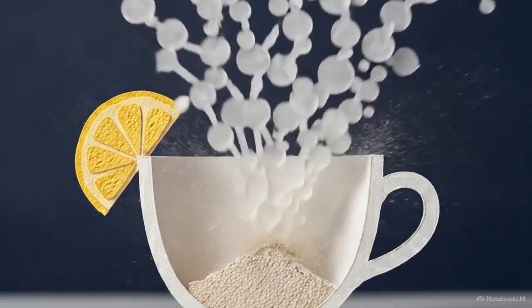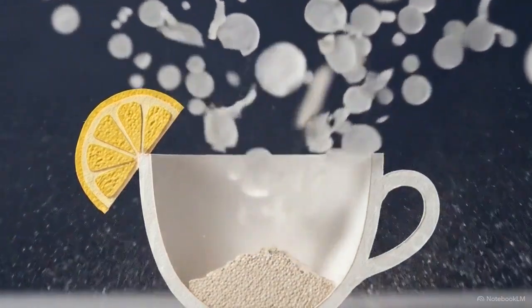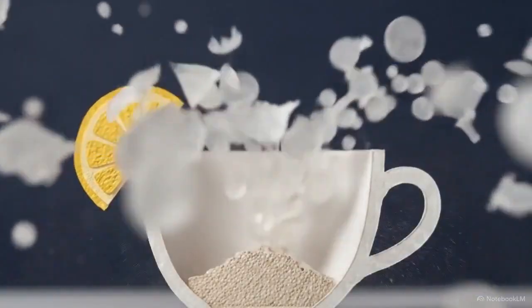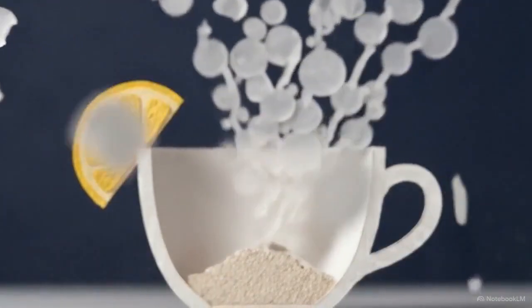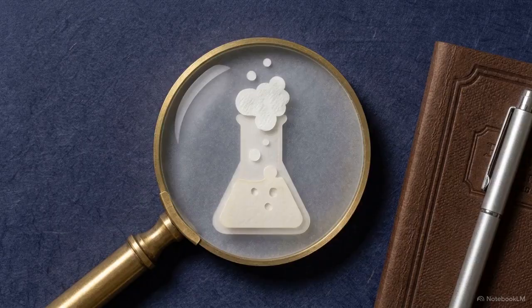Squeeze lemon juice onto baking soda, and you get an immediate fizz. That reaction is a chemical process playing out on your kitchen counter. To figure out what is happening inside those bubbles, you need a specific set of tools.